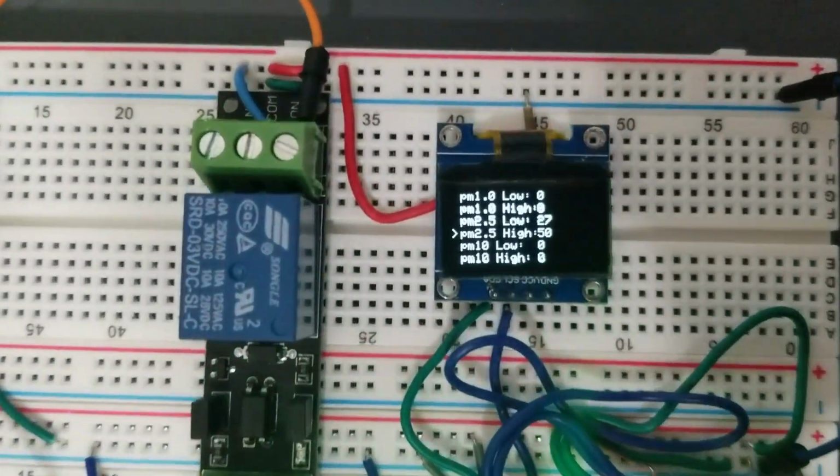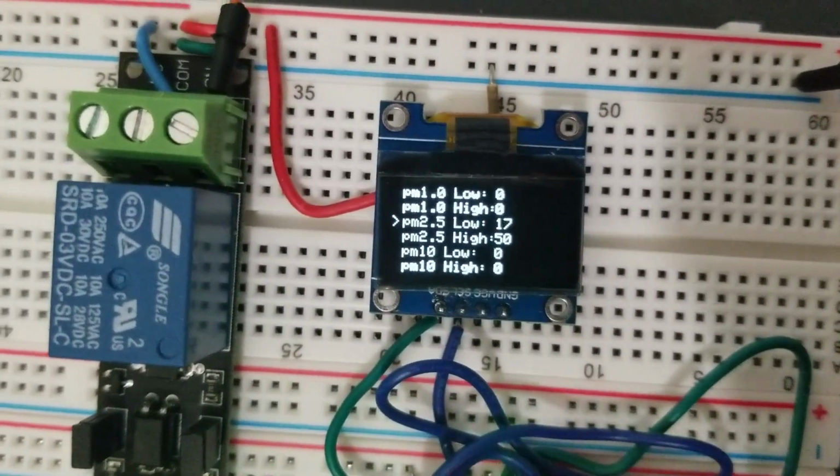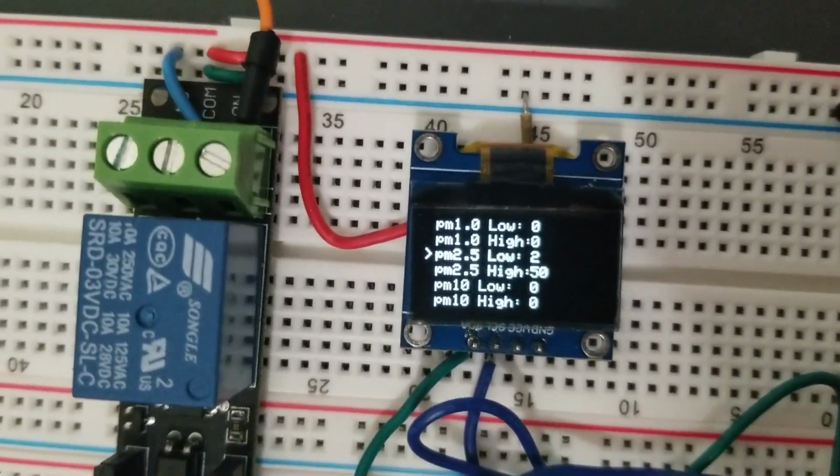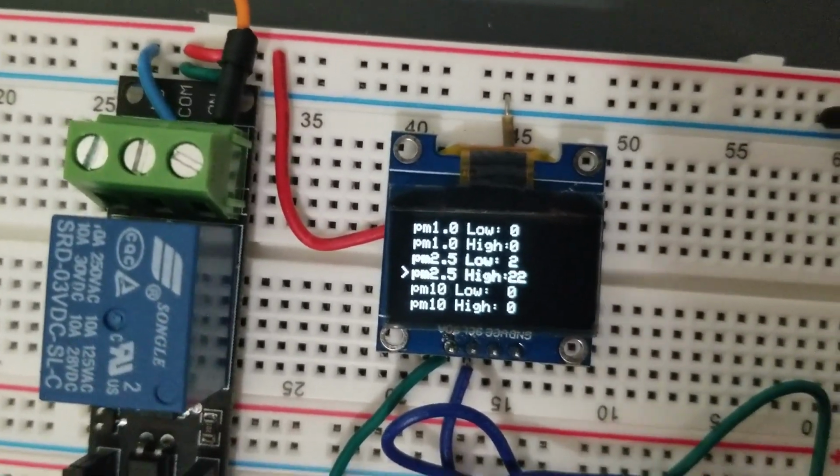And here is a full example of everything working all at once.